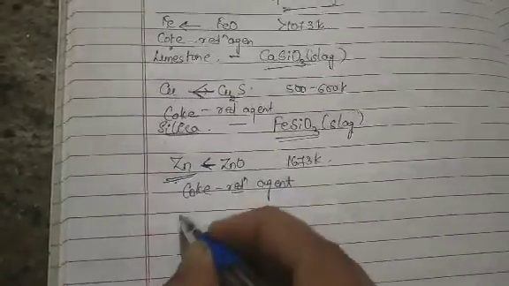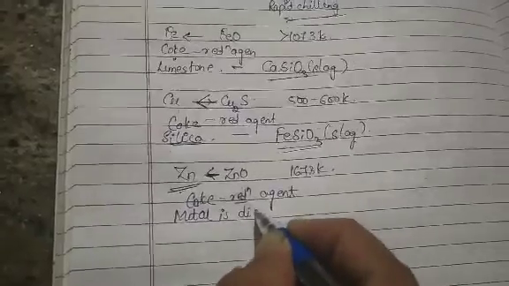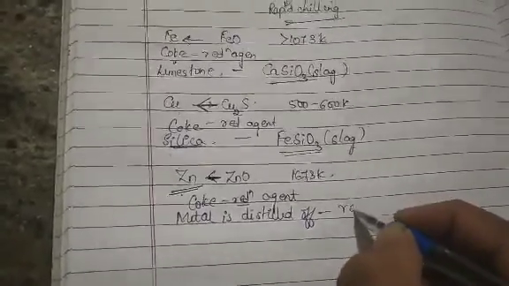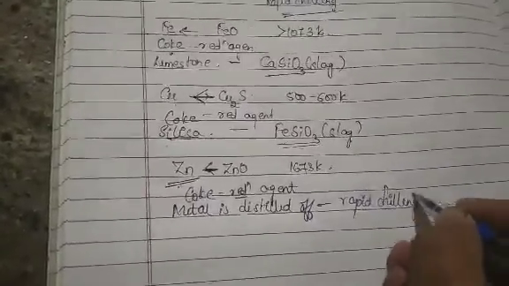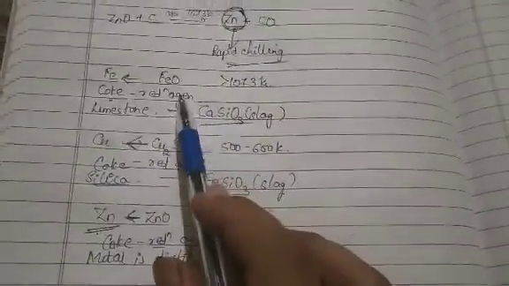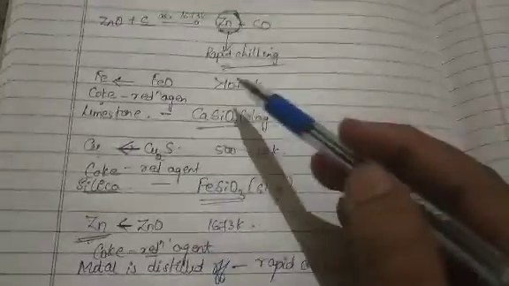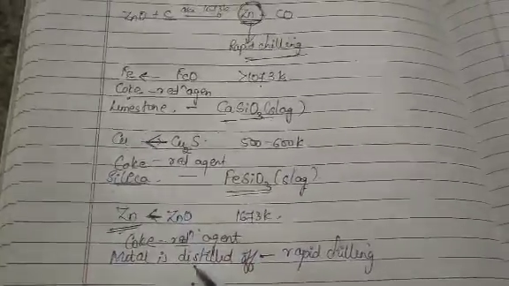But what we are doing is, first of all, the metal is distilled off, and then the metal is obtained by rapid chilling, that is, rapid freezing. So make a note: whatever extraction we have done from the respective ores is by maintaining a suitable temperature and by using a suitable reducing agent.